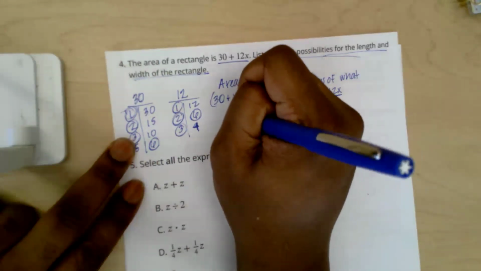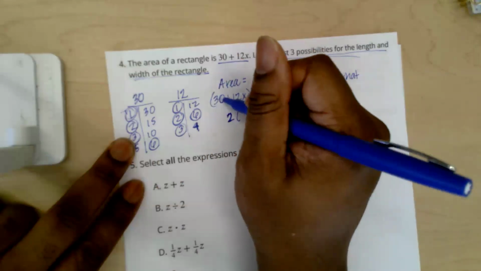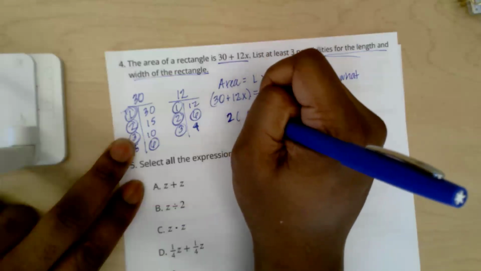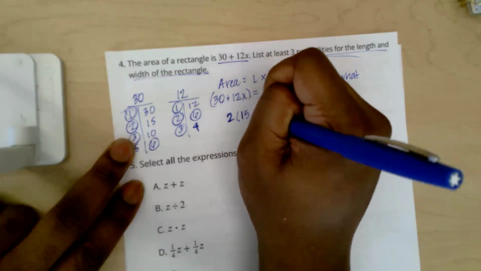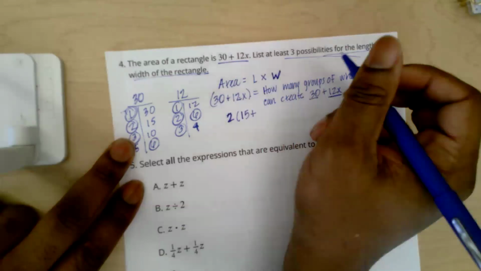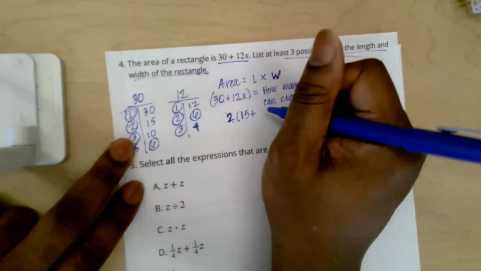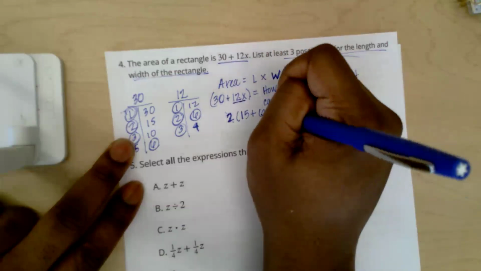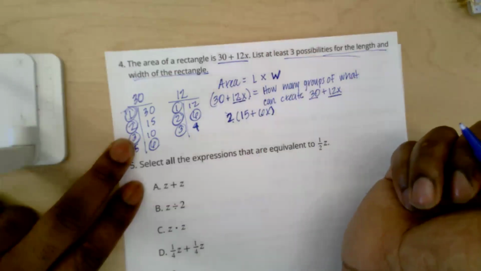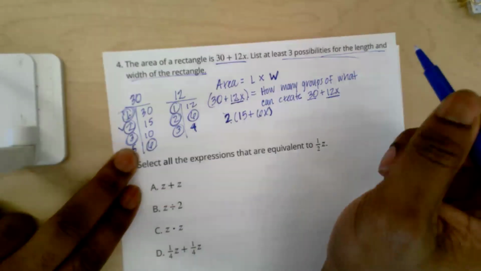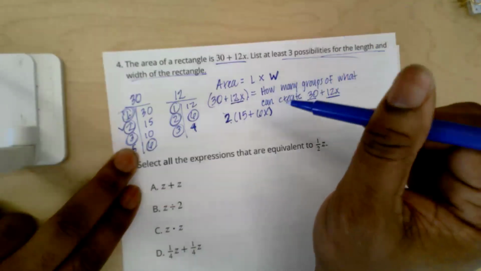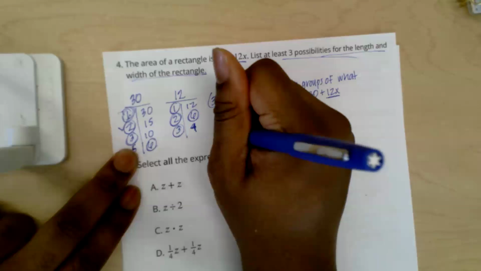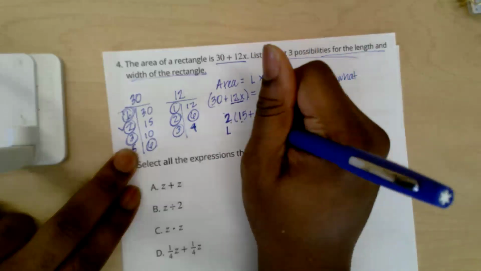If I put two groups of something, two groups of what creates 30 and 12x? Two groups of 15, and 2 times what is 12? But it's not just 6, it's 6x. So the length would be 2 and the width would be 15 plus 6x.